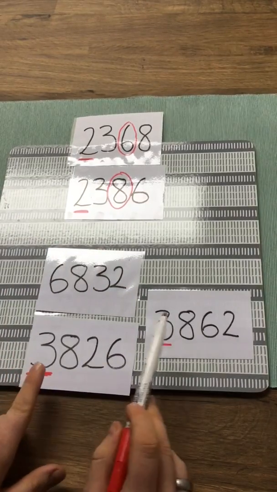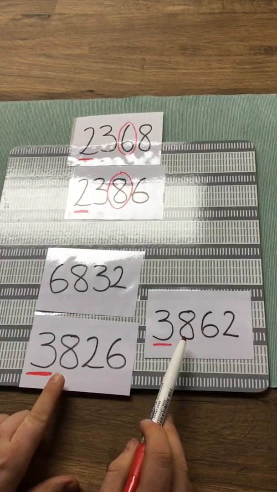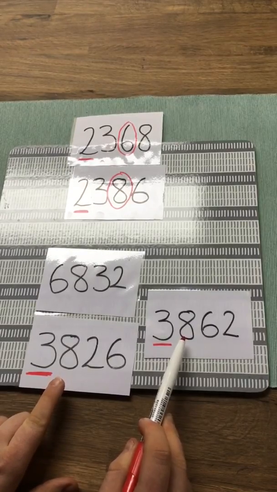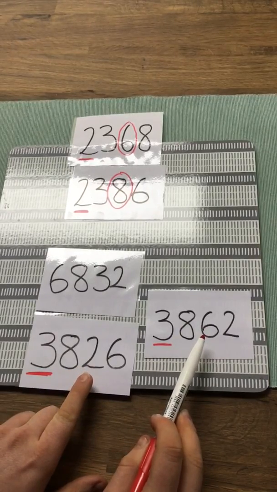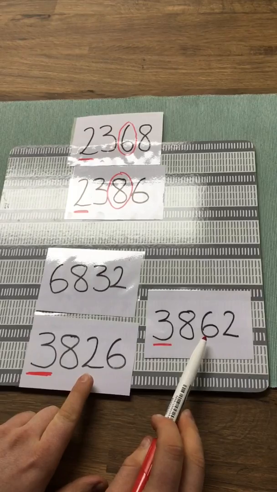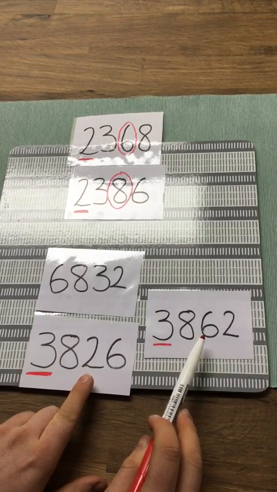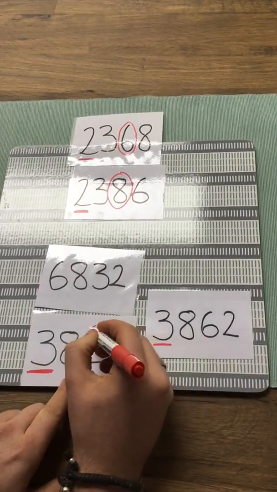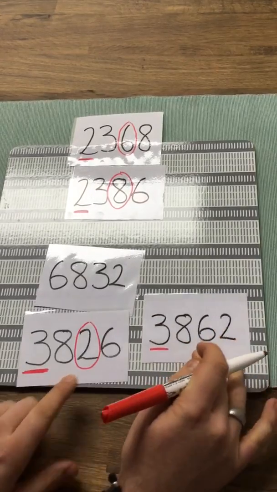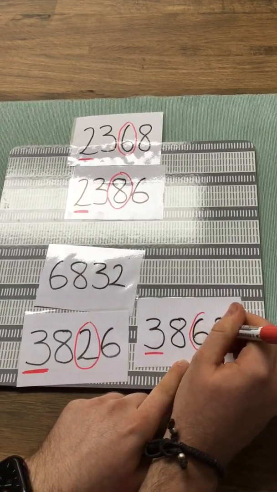I'm going to look at the next place value column, which is the hundreds. Oh, they both have 800s. And then I'm going to look at the next place value column again, which is the tens. I can see that this one has 2 tens, and this one has 6 tens.